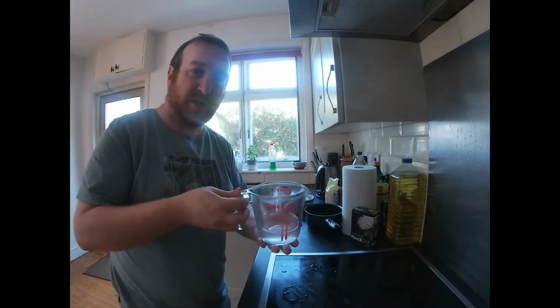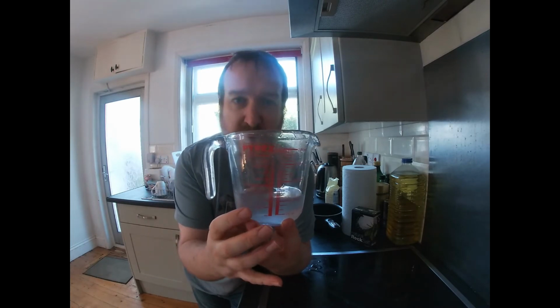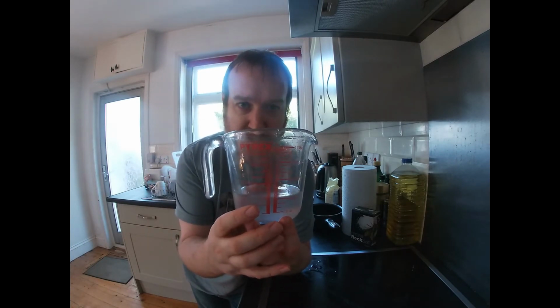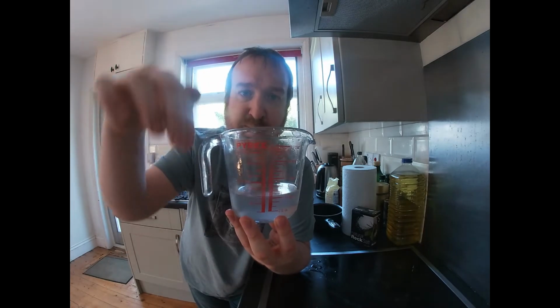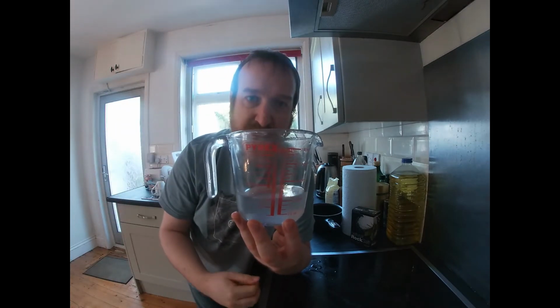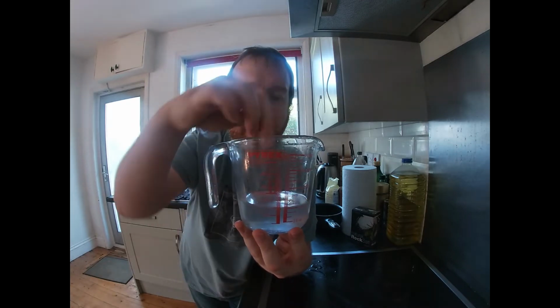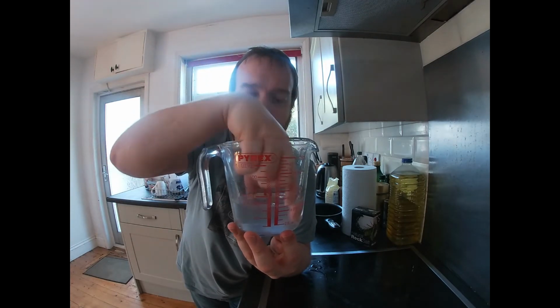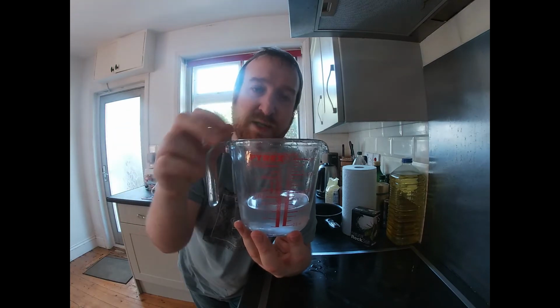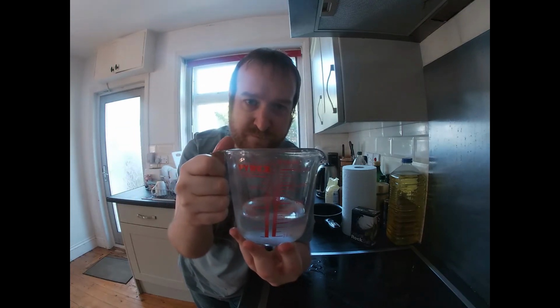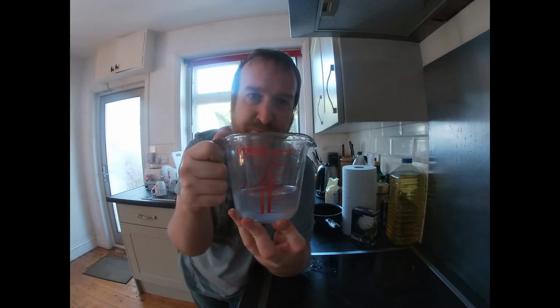I want you to think, I used filtration to separate the insoluble substance from my mixture, the rice, because it wasn't able to pass through the holes in that filter paper, my kitchen roll. How can I separate the water from the salt in this? What can I do? I want you to pause the video and think about that.